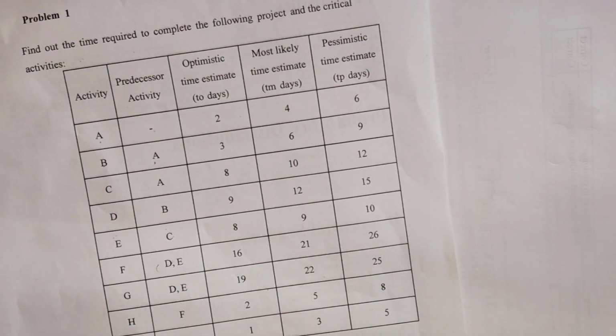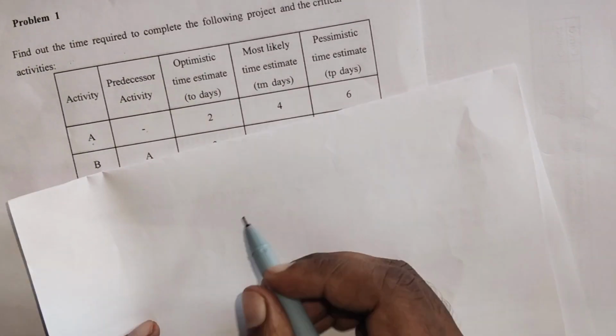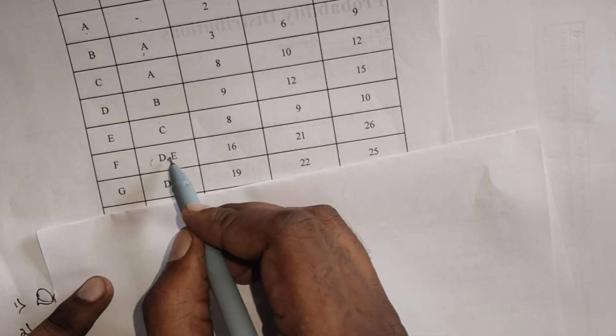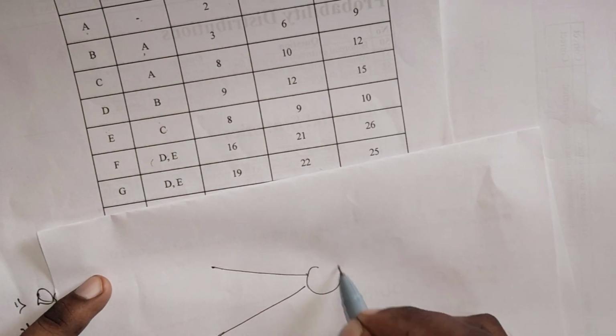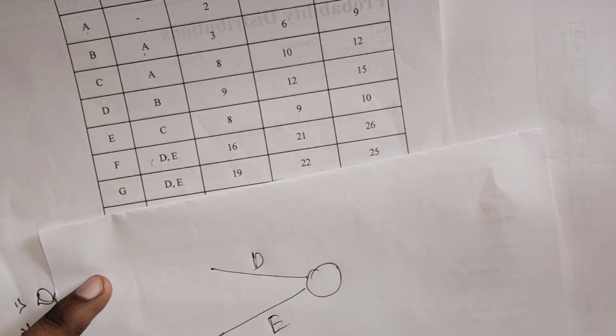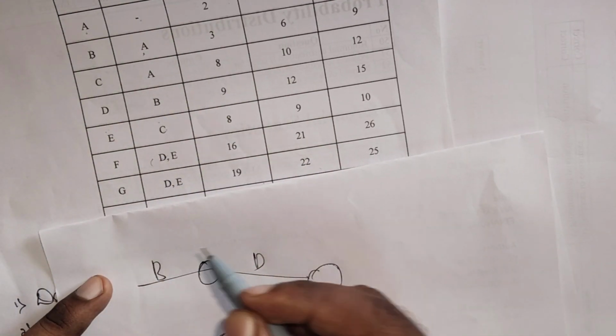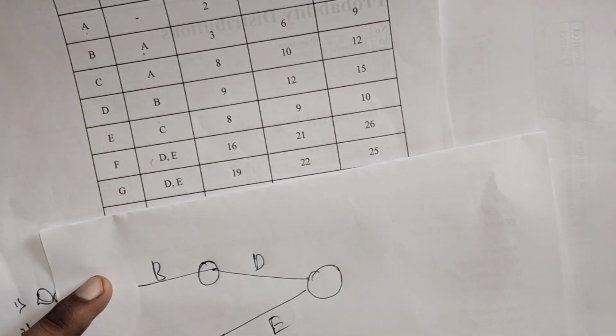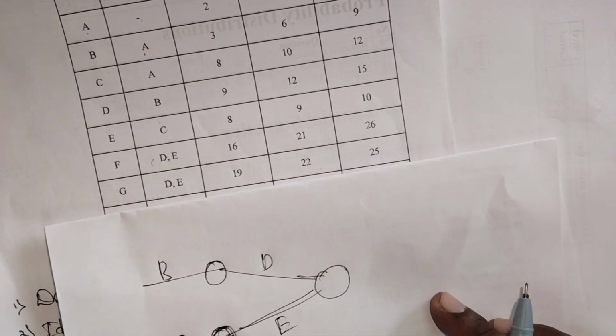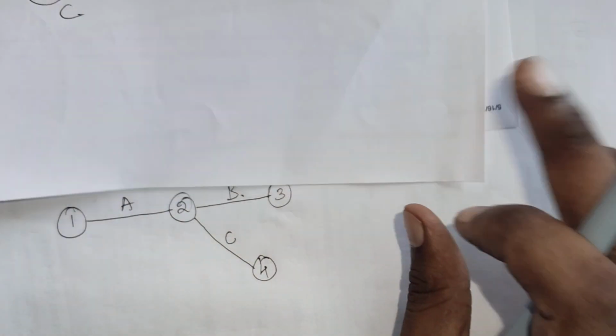Now let's draw a rough sketch. What is it telling? D and E are going to end up together. D is derived from B, and E is derived from C. Was it clear? Now draw the network.